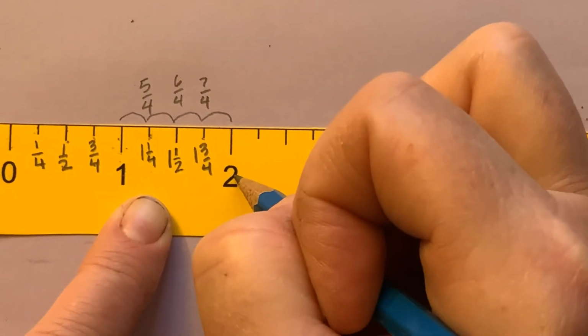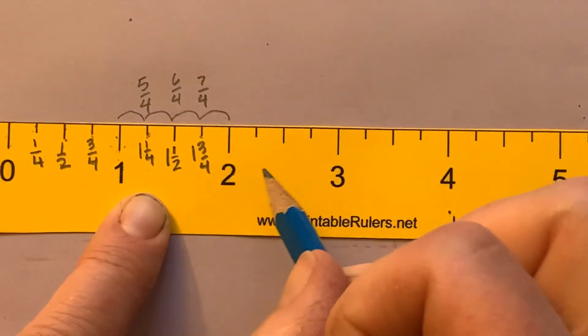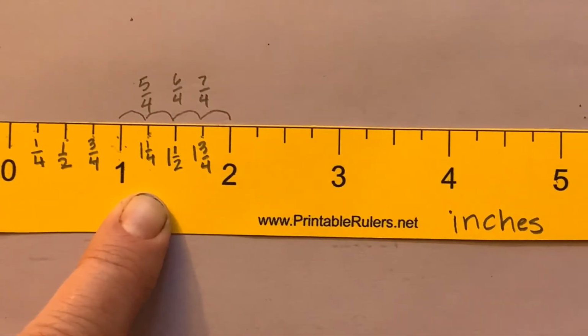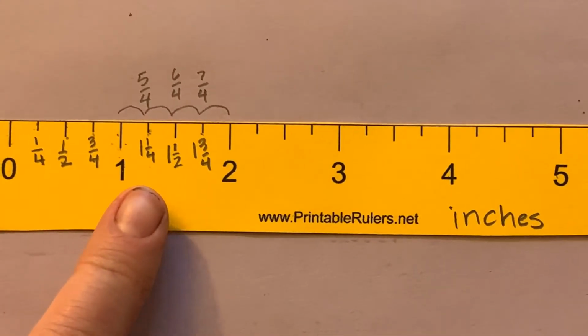And here is 2. So this is a good time, if you need to, pause the video and go ahead and keep filling in your ruler so that when we get started measuring, it's easier to read because our numbers are already there. Okay, now back to our lesson.